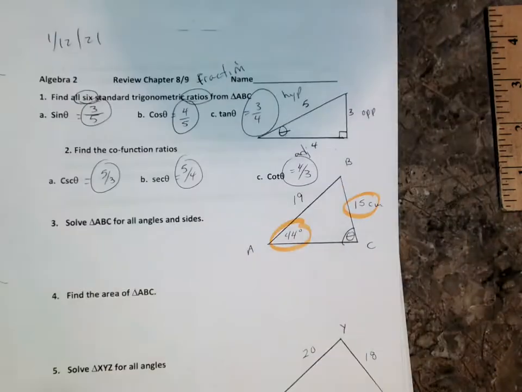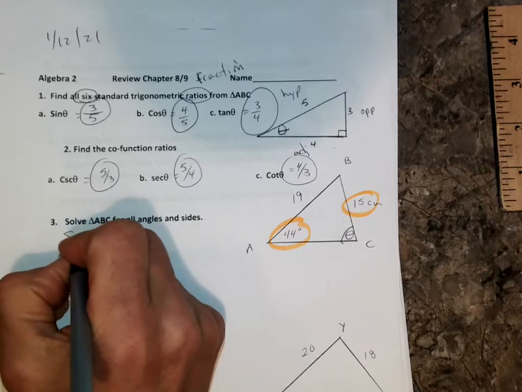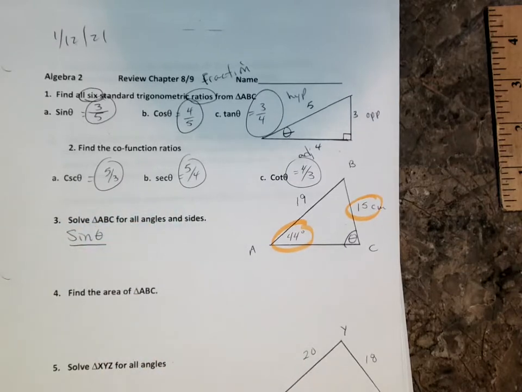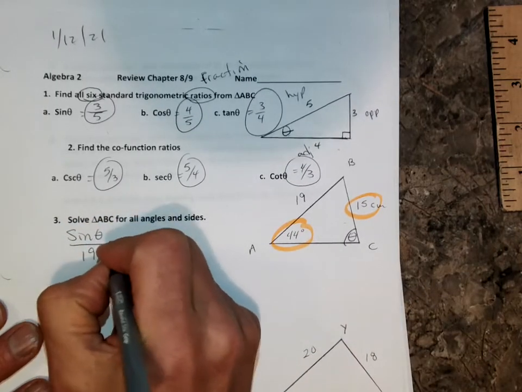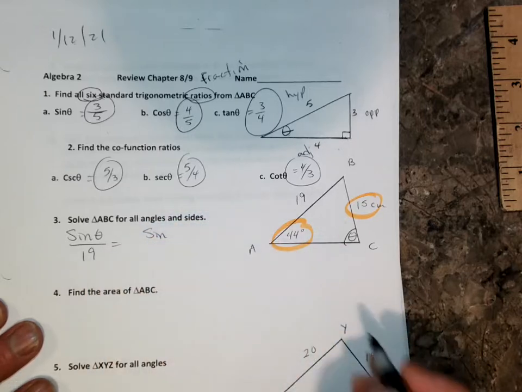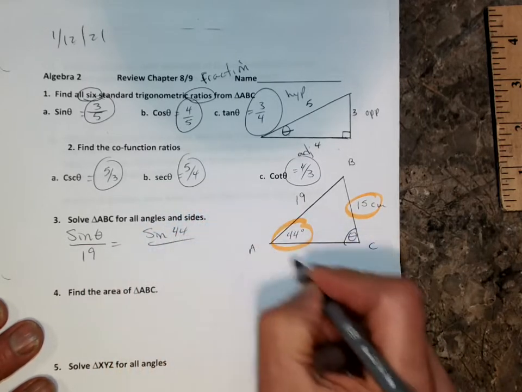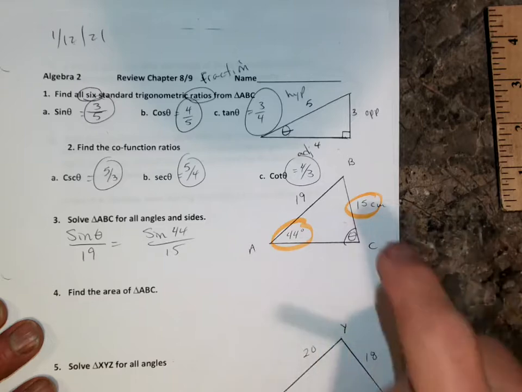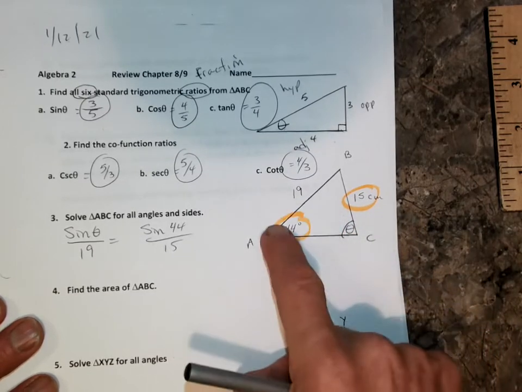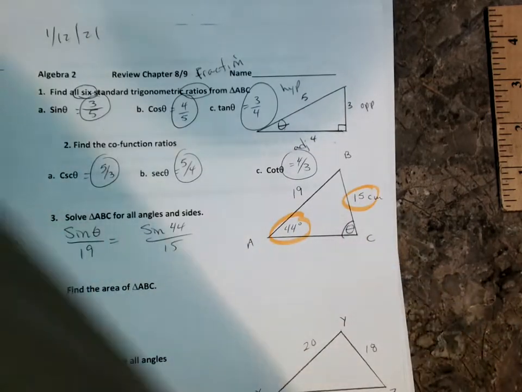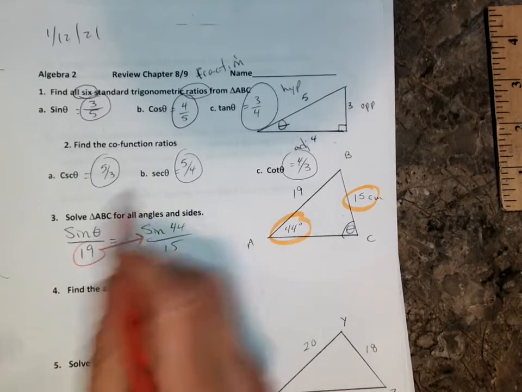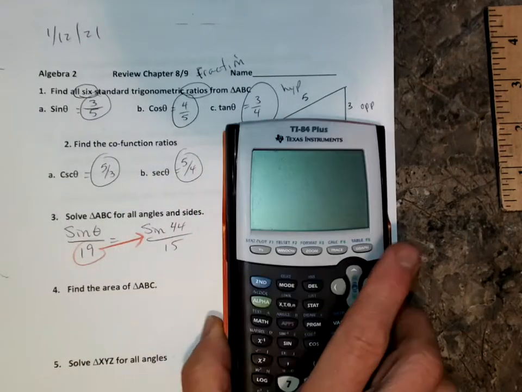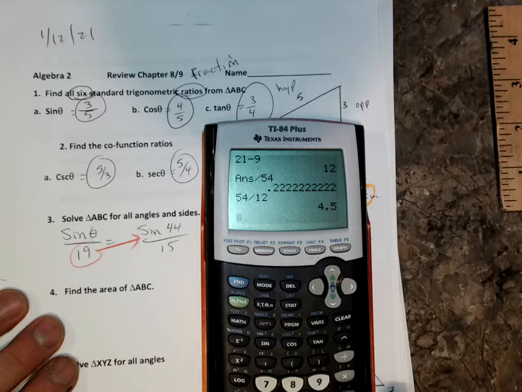So I'm going to go sine of theta over 19 equals sine of 44 over 15. Sine of an angle over top of side equals sine of an angle over top of side. Then I'll multiply by the 19. I'll use my calculator, and I'm just going to skip some steps because it's the review.